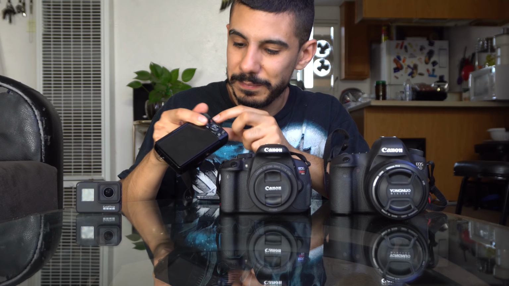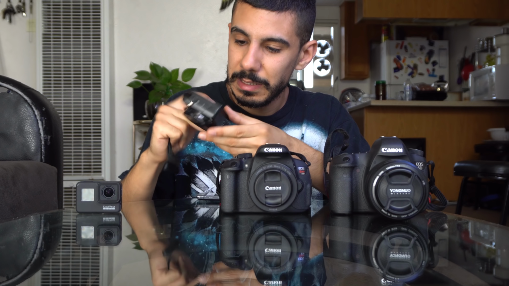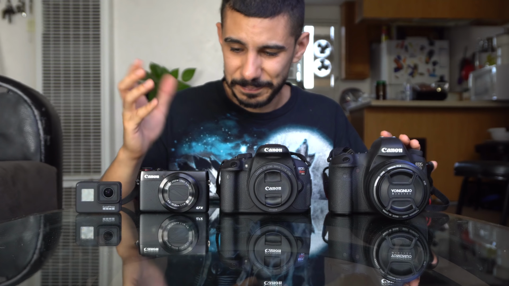You only have the HDMI and mini USB, but you have Wi-Fi on this camera, which is good. It comes in handy. Those two cameras do not have Wi-Fi. Maybe the Canon 6D has Wi-Fi, but it's really terrible. The Wi-Fi on cameras is really not that great. It's not the same as the phone.